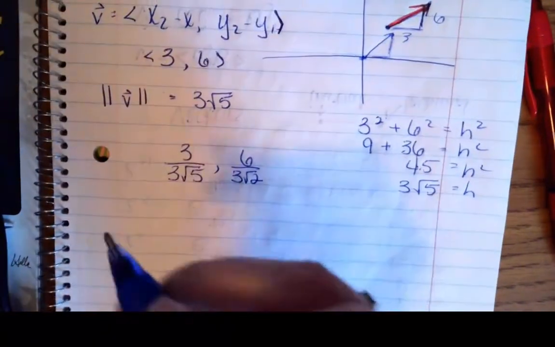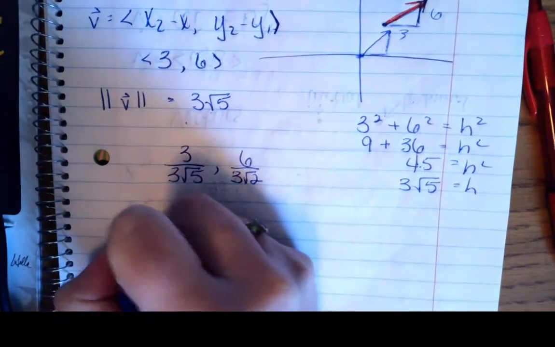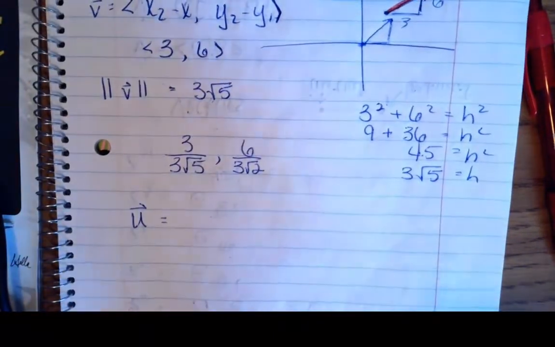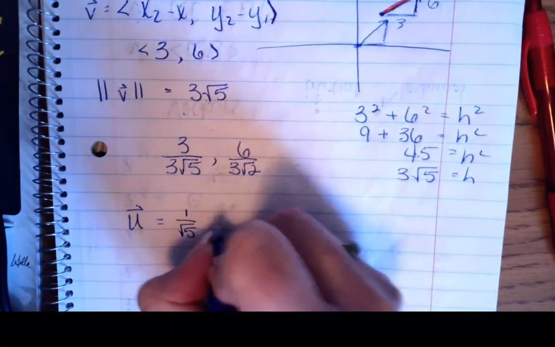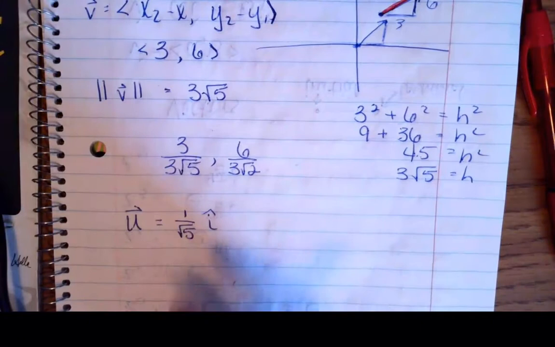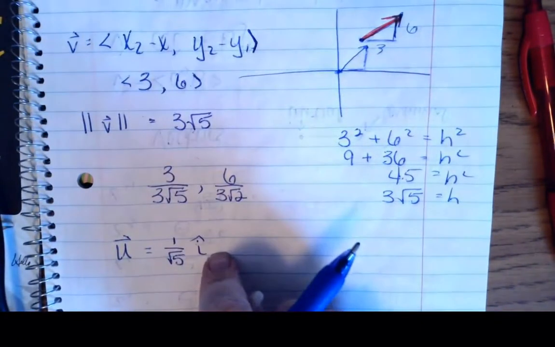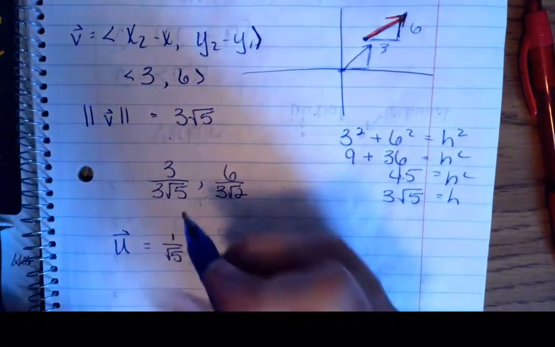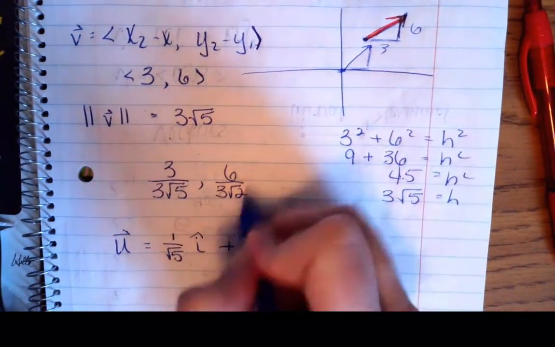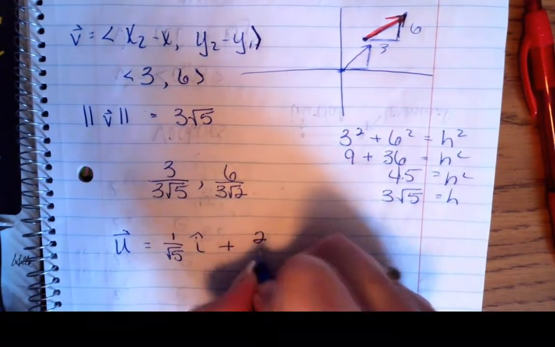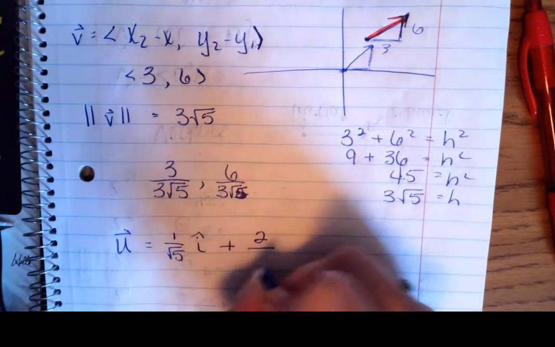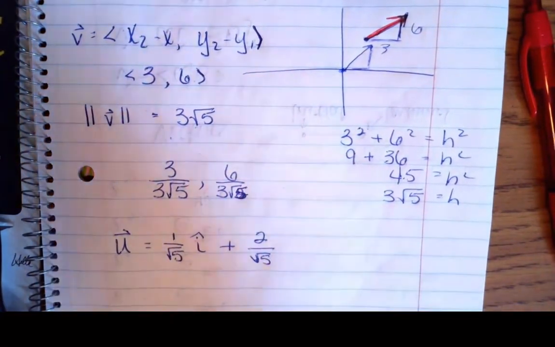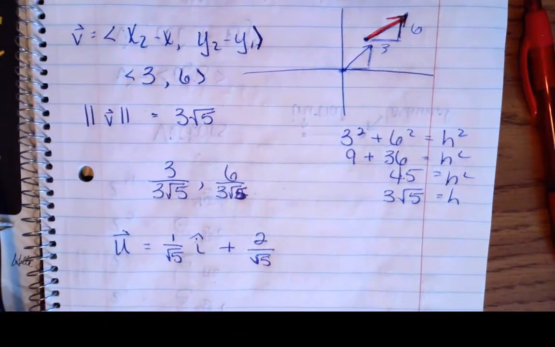So when I clean this up, I end up with a unit vector, which we'll call U, of 1 over root 5. And we'll say it's on I. Okay, so I'm just giving you some different notations here. So this is horizontal change. Plus, that gives me 2 over root 5. I put a 2 there, sorry, I was reducing it in my head. And we can rationalize and all that kind of stuff, but I'm not going to.